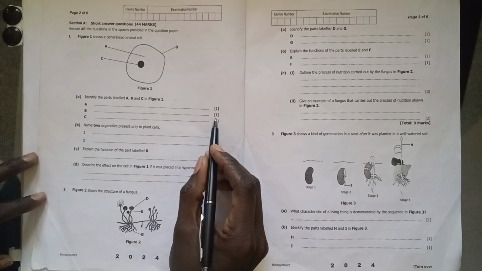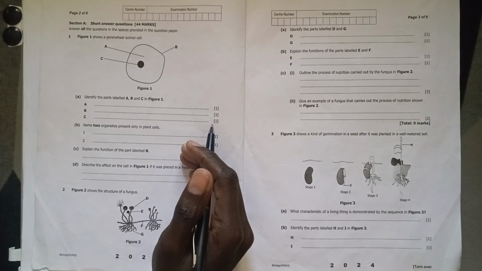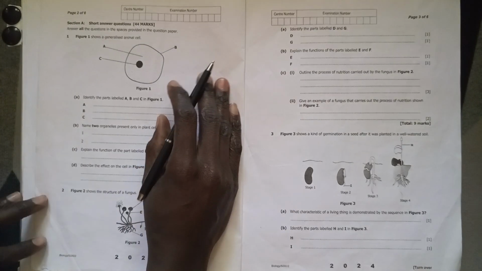So welcome to this video as we look at the 2024. I'm going to take you through section A so that you're able to see how you can go about it, or how you would have actually answered the question, or how you need to answer the questions in the exam, especially if you're preparing for the upcoming exams.